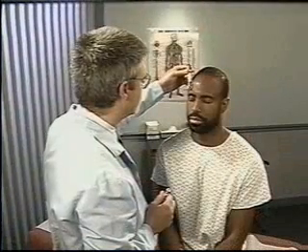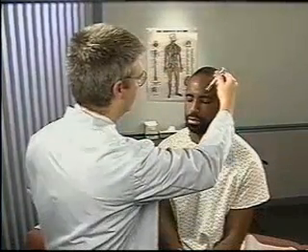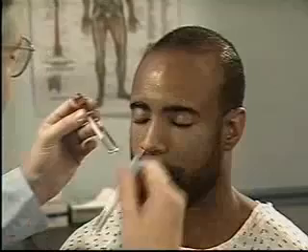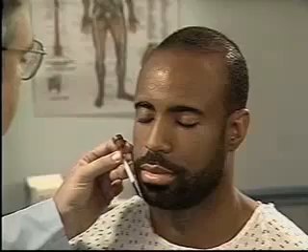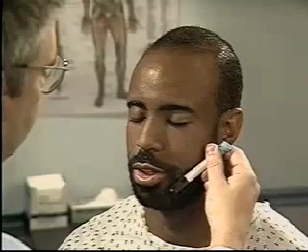If you suspect an abnormality, confirm it by testing temperature sensitivity. Again, explain the test first to the patient. Then, with the patient's eyes closed, test scattered areas. If indicated, compare sides.